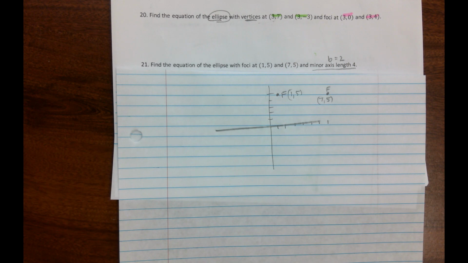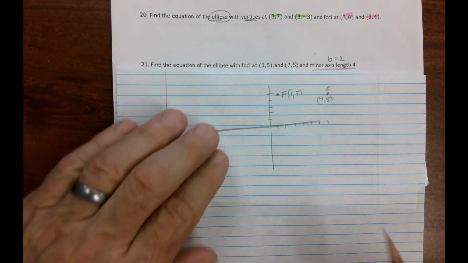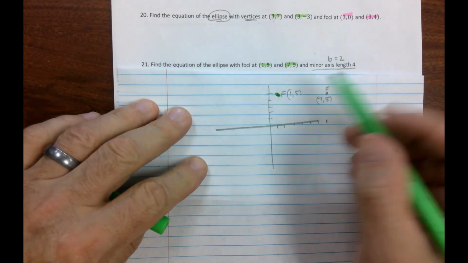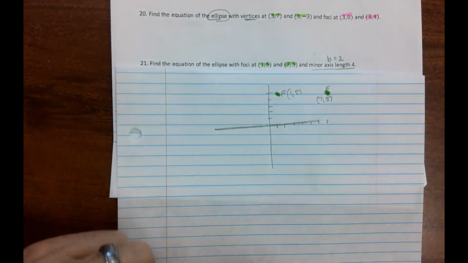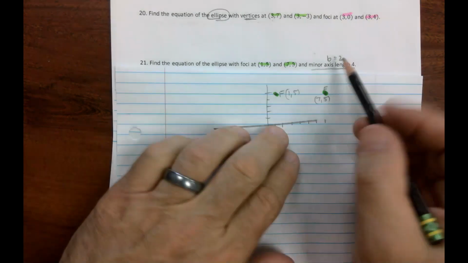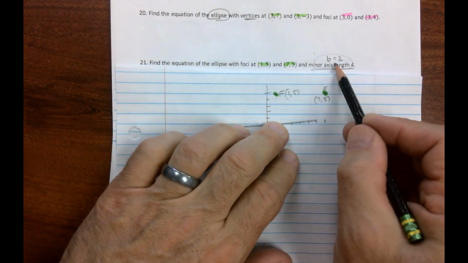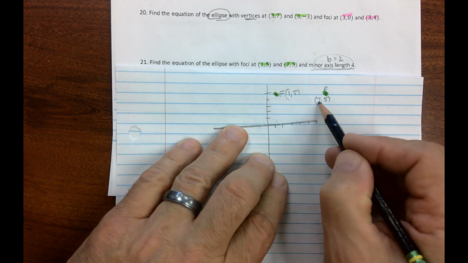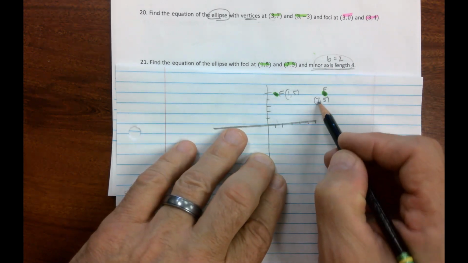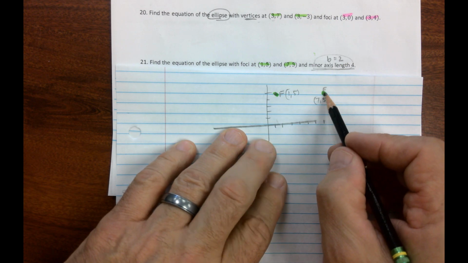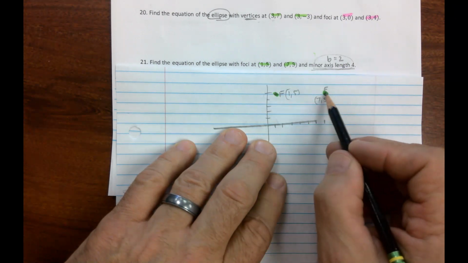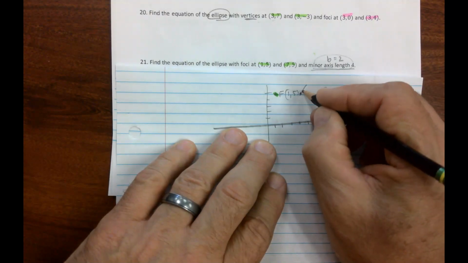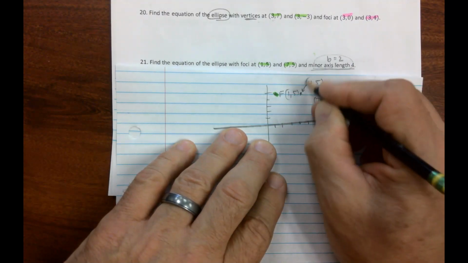Okay, number 21, another ellipse problem. Here come the clues. The foci are right here and right here. Now, the first thing I'm going to do, before I even read any of this, which you shouldn't let yourself do either, is find the center. Well, if this is 1 to the right and this is 7 to the right, from 1 to 7 is 6. So if I go 3 to the right or 3 to the left, regardless, my center is at (4, 5).